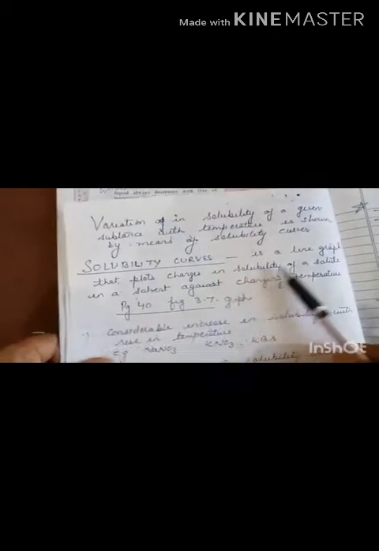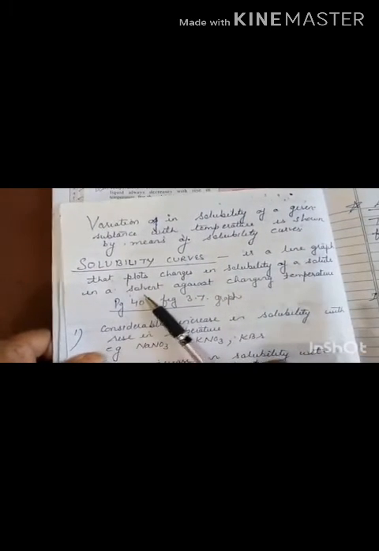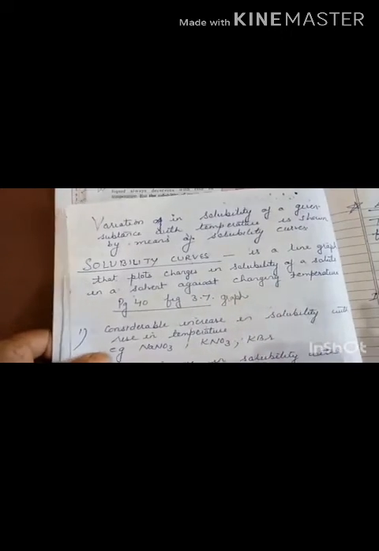The solubility curve is a line graph. As I have shown, this is a line graph that plots the change in solubility of a solute in a solvent against changing temperature. It means that when there is a change in temperature, how the solubility of a salt changes. This is shown by these solubility curves.